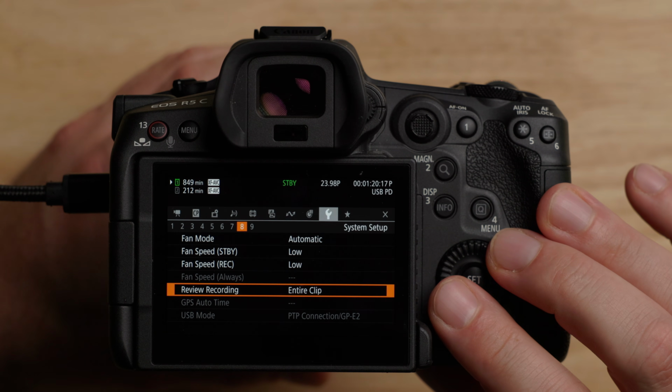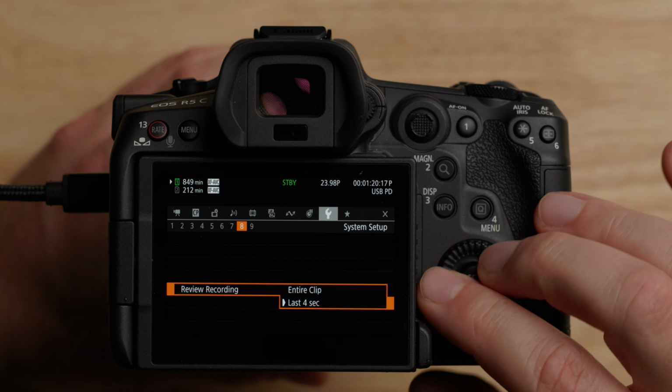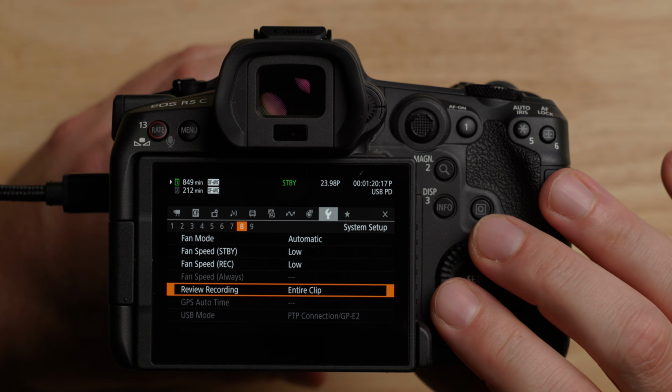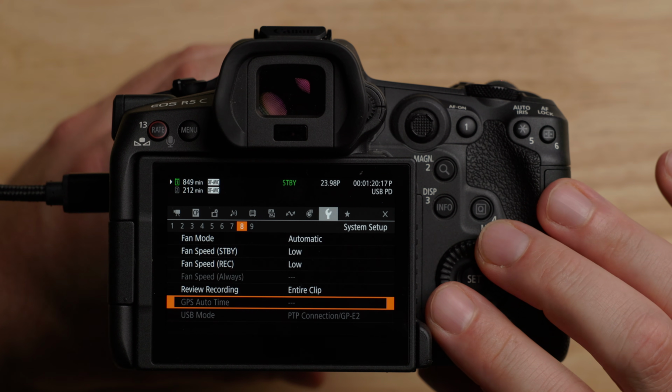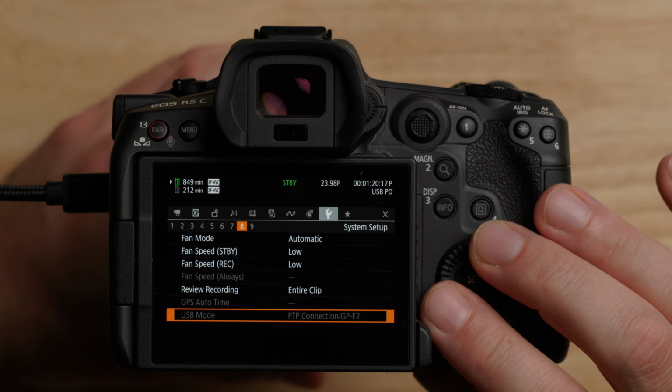Then you have review recording. Now this is for if you set a custom button to review recording, it will either show you the whole clip or just the last 4 seconds of the clip. So I don't have that set up, but that is what that is. And then there's the GPS auto time, and for this you need the GPE2 GPS receiver to use it. I don't have that.